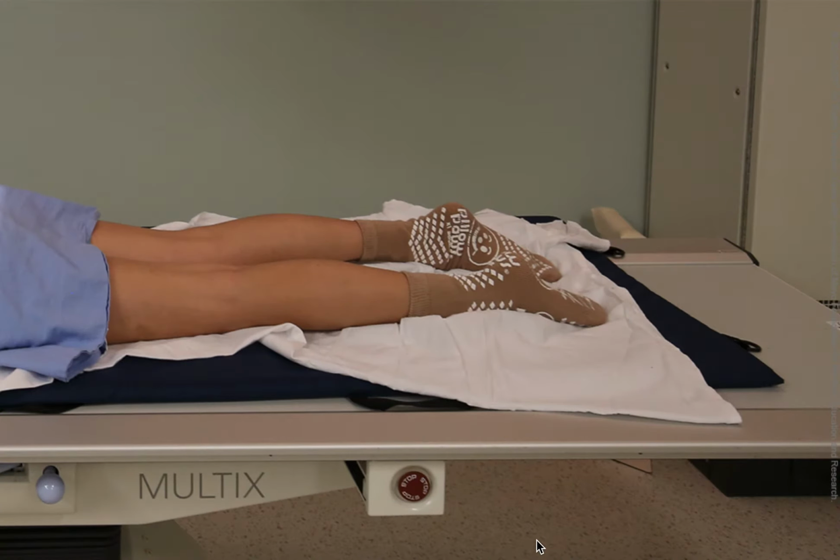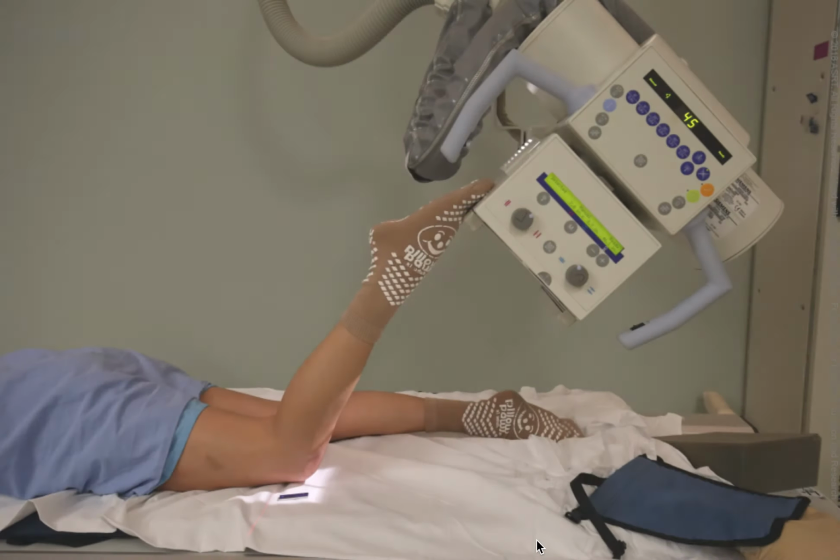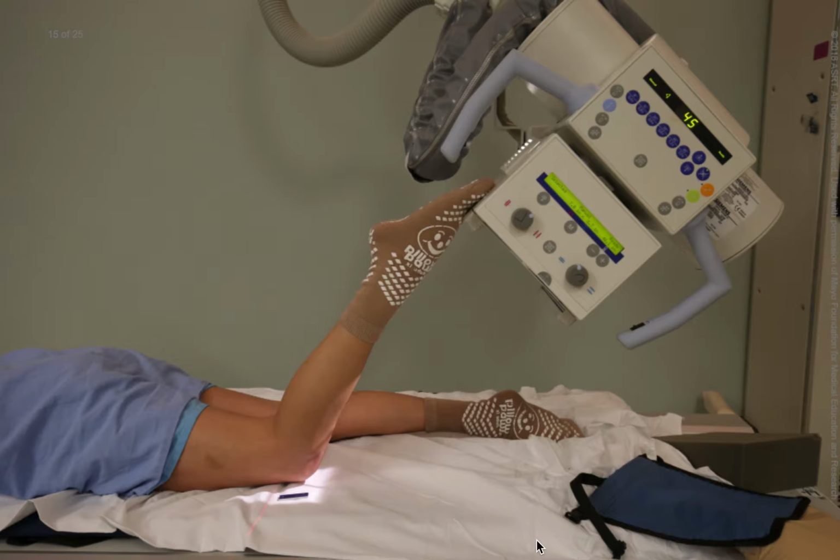Positioning for a tangential projection using the Houston method begins with the patient in the prone position with the affected leg extended. Make sure the patient's body is not rotated. The image receptor is positioned under the femoral part of the affected knee. Have the patient flex the knee until the tibia and fibula form an angle of 50 to 60 degrees with the plane of the table, and use a support device to help the patient maintain this position.